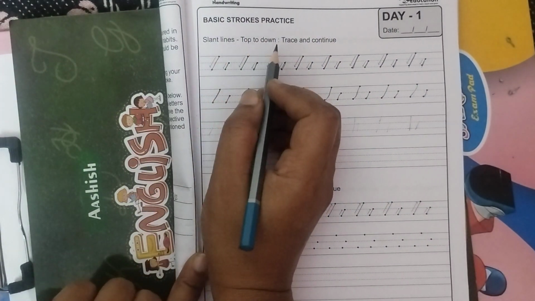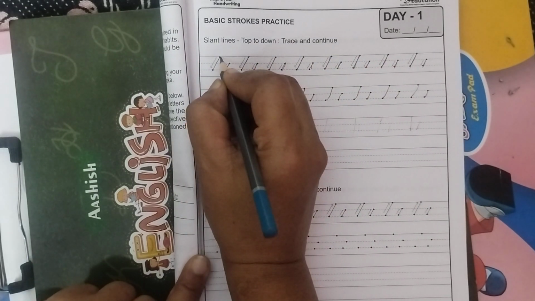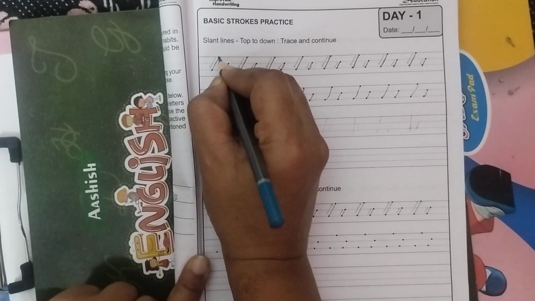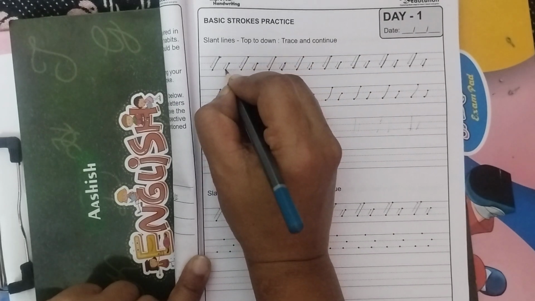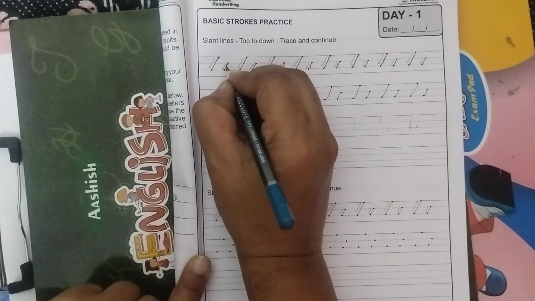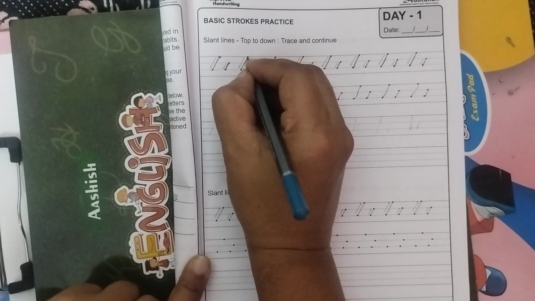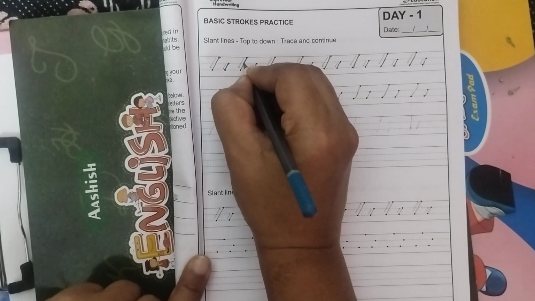Slant lines, top to down. We have to trace and continue. This is a slanting line, top to down. Look here, children, here they give two points. You have to join these two points, that is a slanting line, top to down, like this. You have to follow the arrow mark. Like this, slanting.